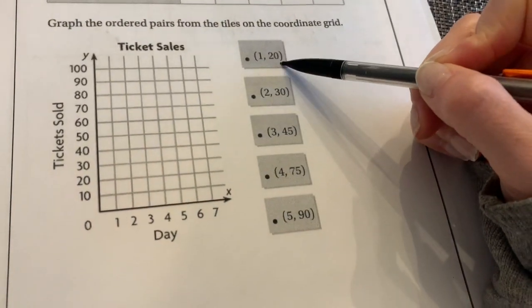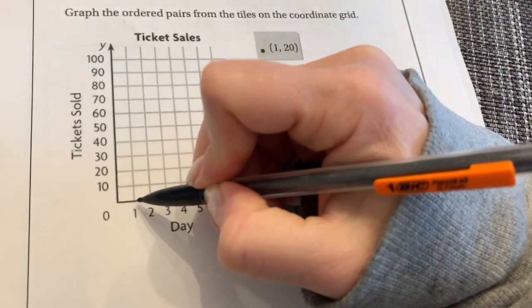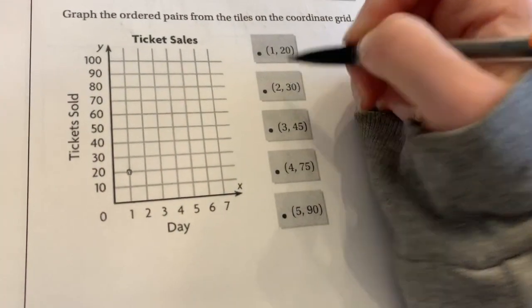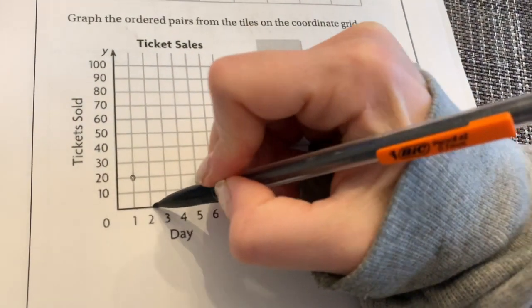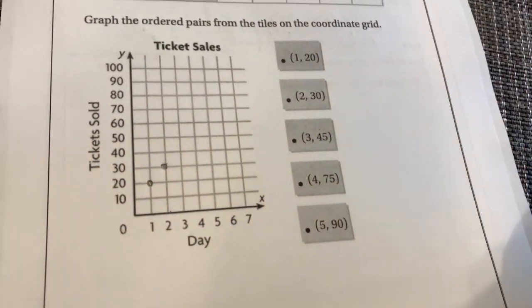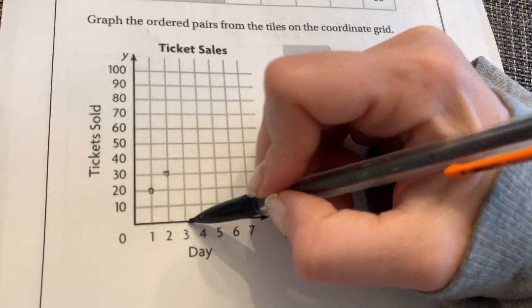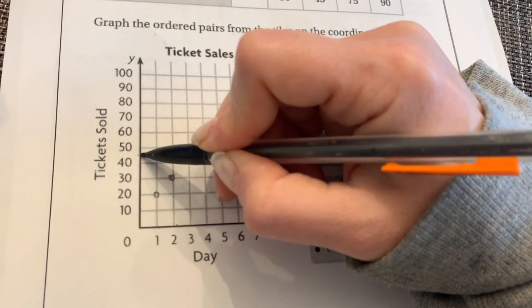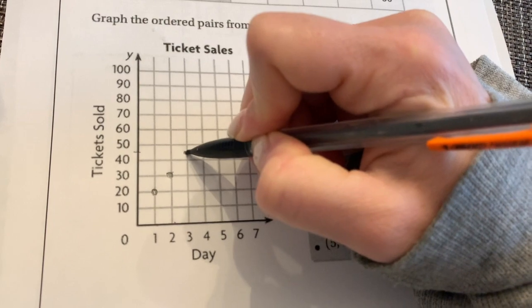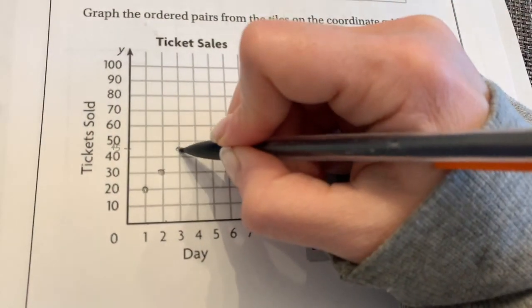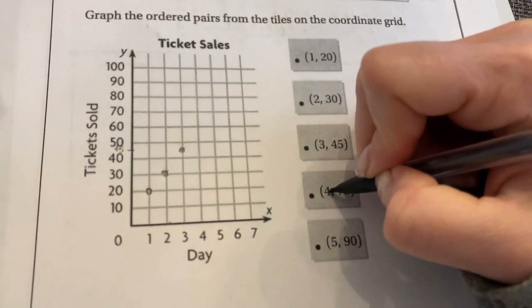So 1, 20 is here. 2, 30. 3, 45 is going to be halfway between 40 and 50, so let's give that a little label here. 4 and 75.